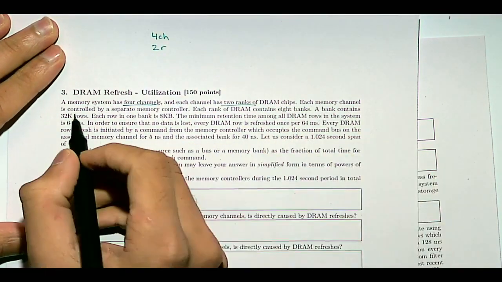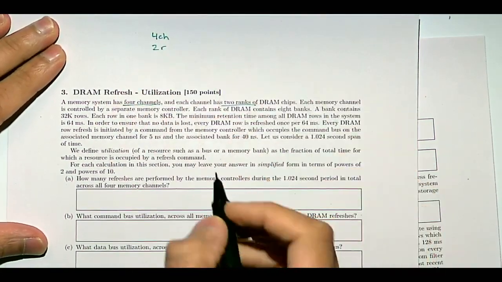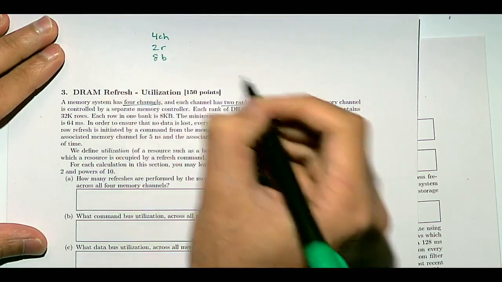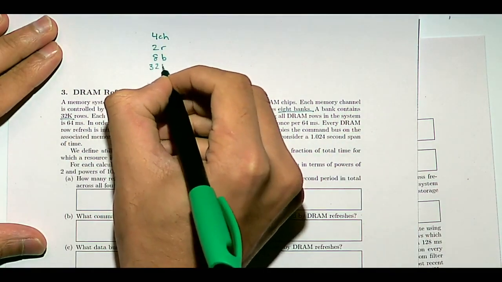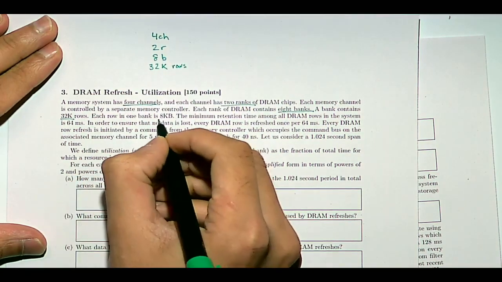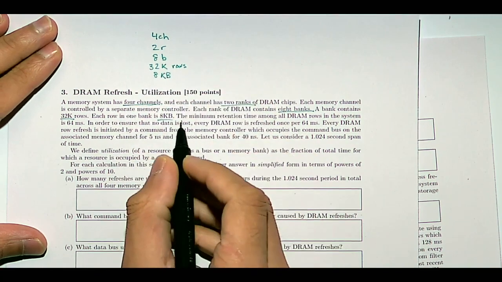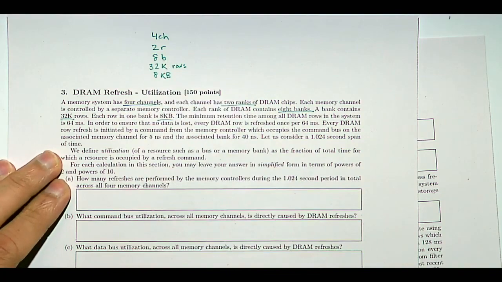Each memory channel is controlled by a separate memory controller. So that means we have 4 memory controllers, right? Each rank contains 8 banks. So we have 8 banks. And then a bank contains 32K rows. So we have 32K rows. And each row in one bank is 8 kilobytes. So we have 8 kilobytes. Okay, and then we start talking about retention time and stuff. But this is our configuration.